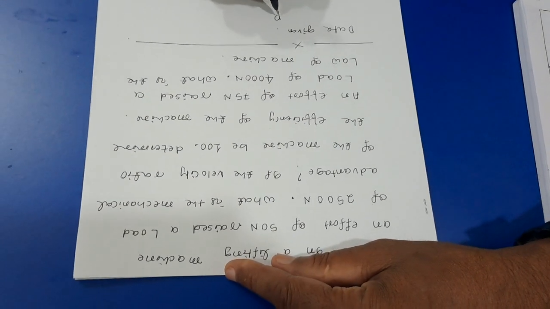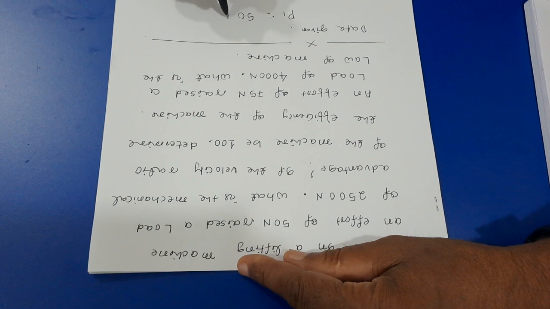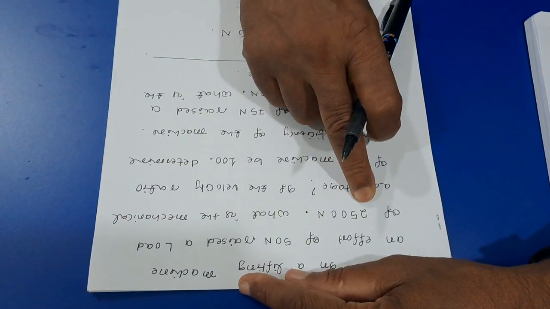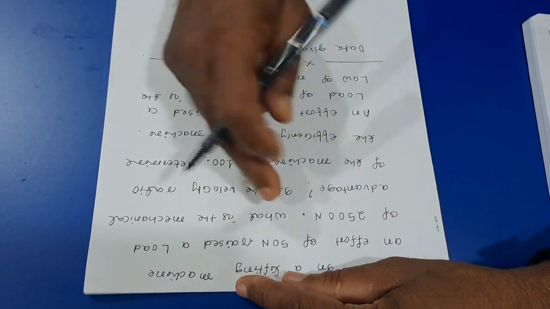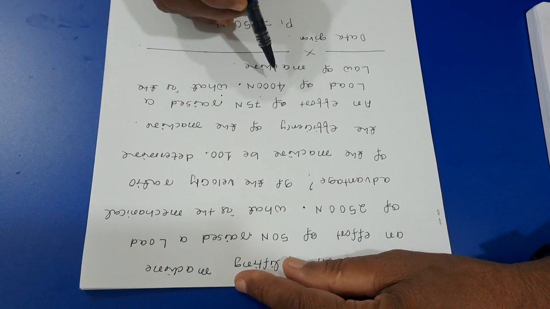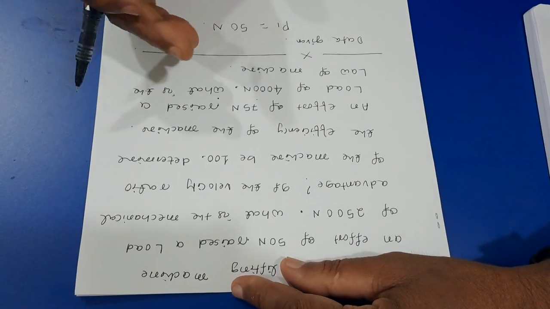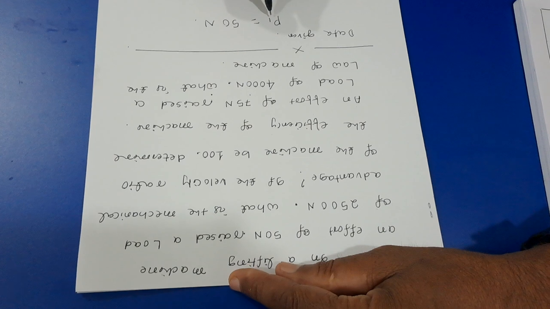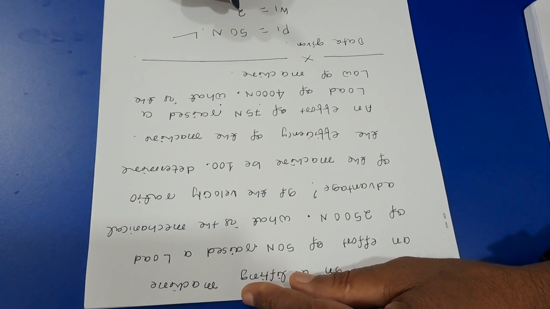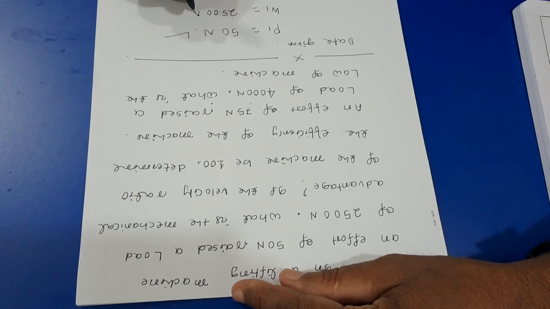P1 is equal to 50 Newton. That means a 50 Newton force is applied, and the load lifted is 2500. Second, a 75 Newton force is applied, and the weight lifted is 4000 Newton. First question, P1 is equal to 50 Newton, W1 is equal to 2500 Newton.